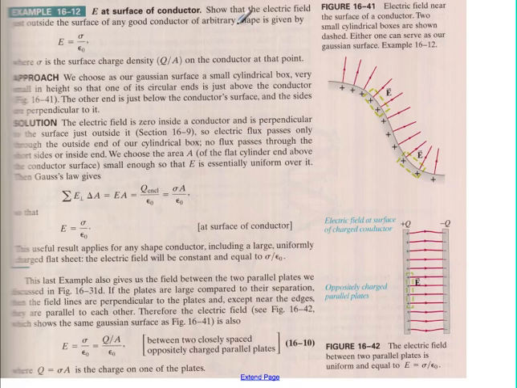So it says, show that the electric field just outside the surface of any good conductor is given by this. So E is essentially Q over, so charge divided by area, over epsilon naught. So this is determining the electric field outside the surface of any arbitrarily shaped conductor. So you can see the little Gaussian surface that they've constructed here, a little imaginary Gaussian surface. Think about it there, you think about it there.